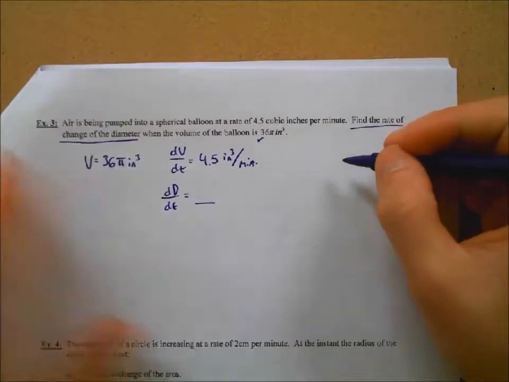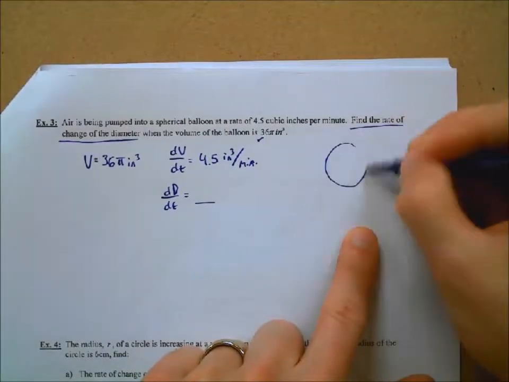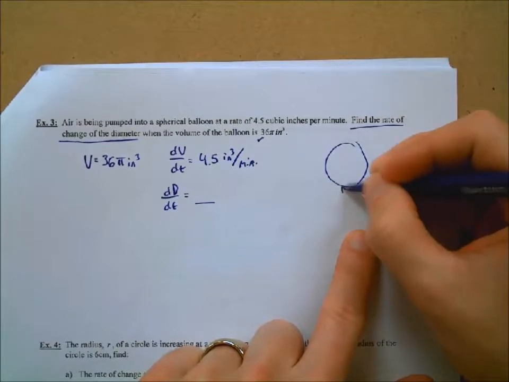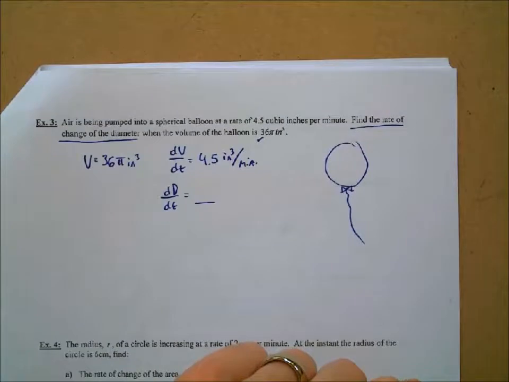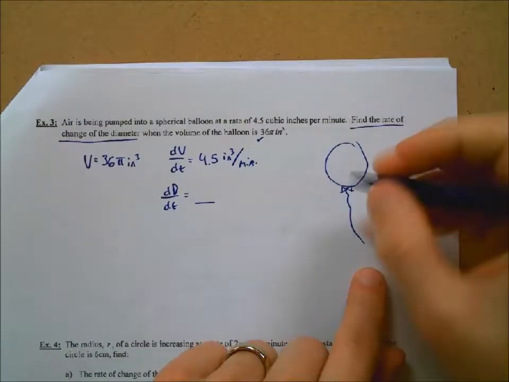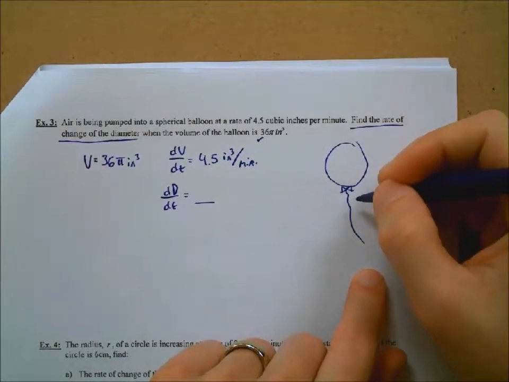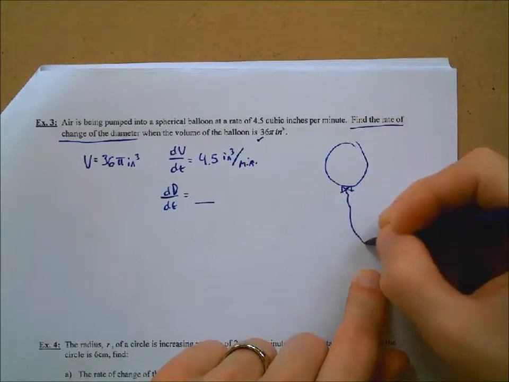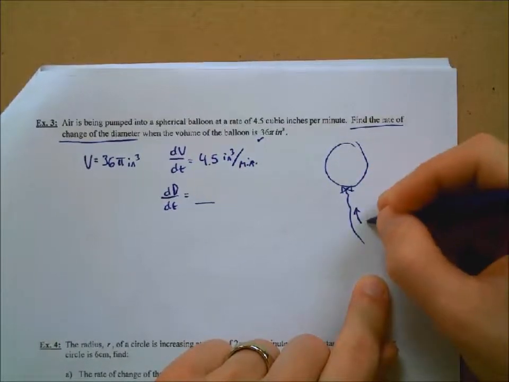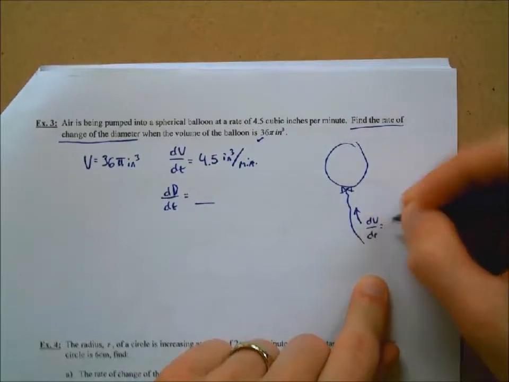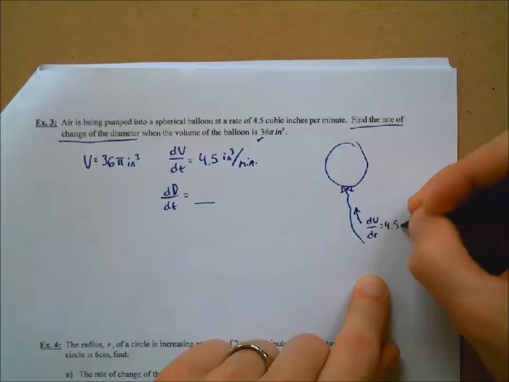All right, so let's draw a little picture. So we'll draw a little balloon here, maybe give it a nice little bow tie at the bottom there. Okay, so there's our little balloon. And so air goes in, and maybe this is the air hose, not the string. So we have air going in at a rate of dV/dt there, which is 4.5.